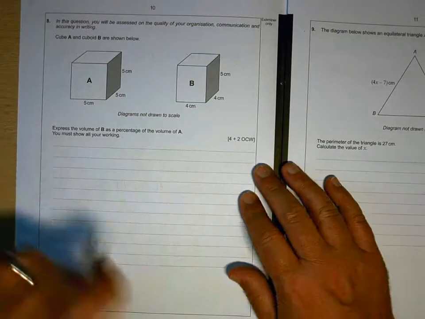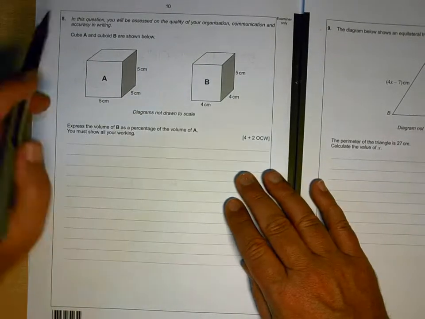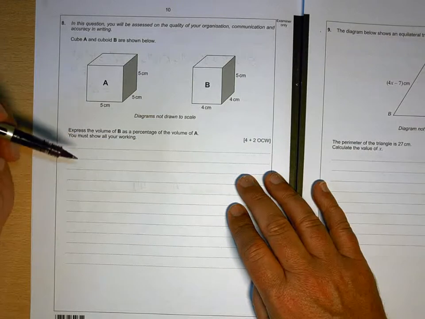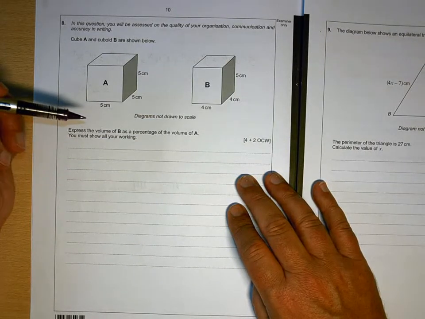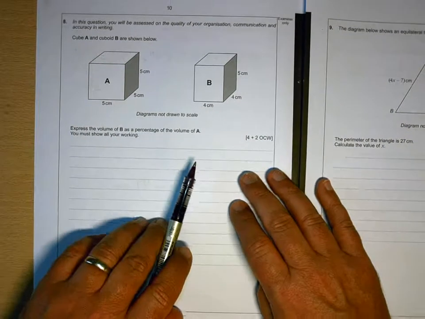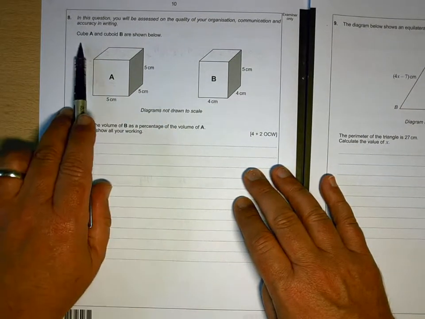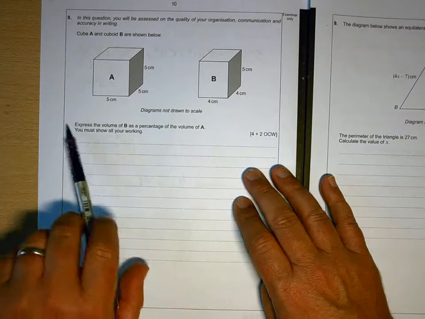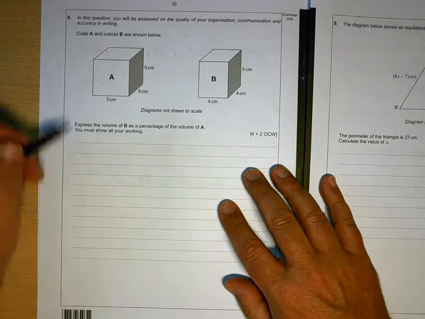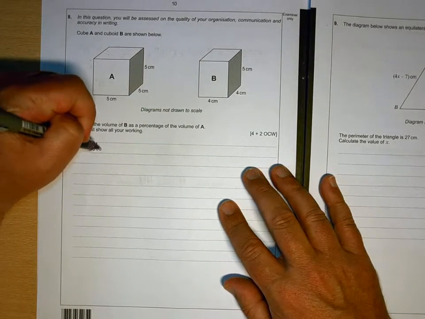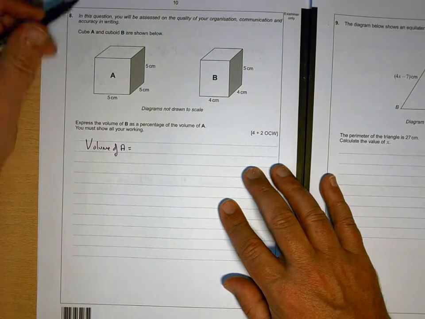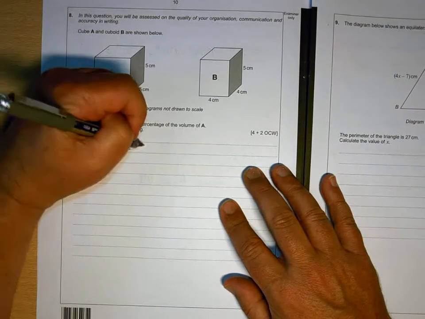Question 8. Volume. So this is the QWC question. This is the one where you need to be clear in your units and clear in the way that you lay out your work and explaining what you're doing. Doesn't mean write a story. Cube A and cube B are shown below. Express the volume of B as a percentage of the volume of A. So the volume of A, you need to know for a cuboid, volume is length times width times height.